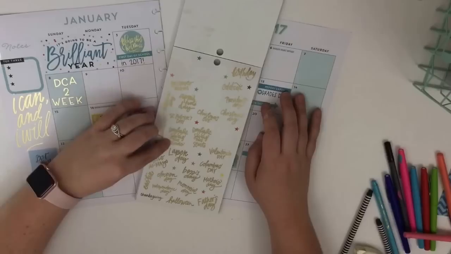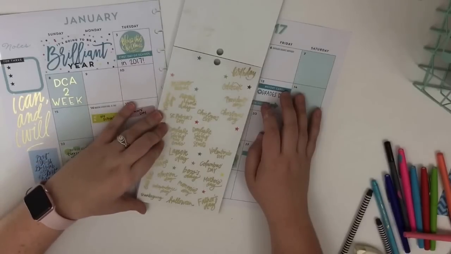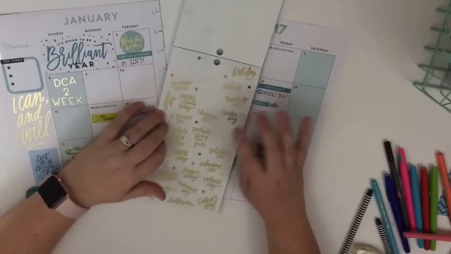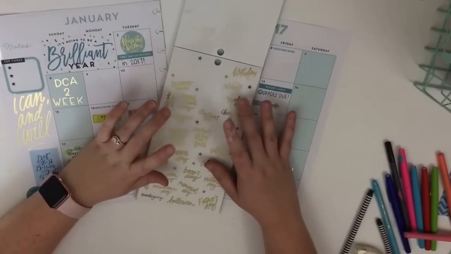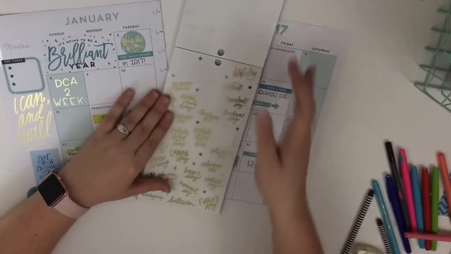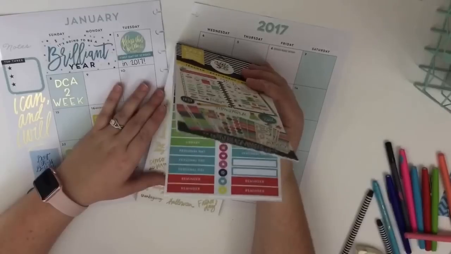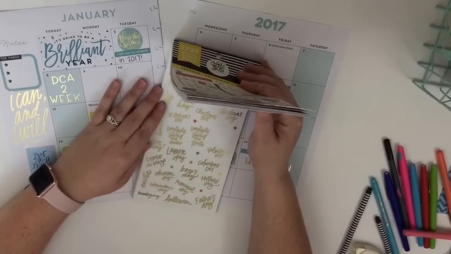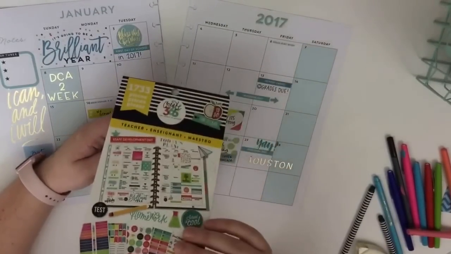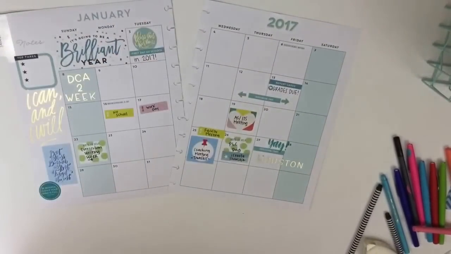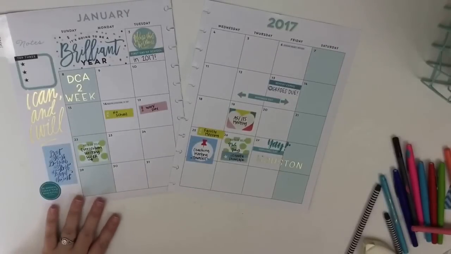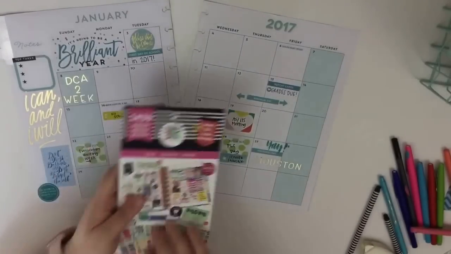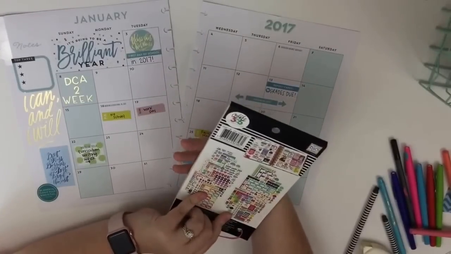Really? Maybe I already used it in another planner. I bet I did. I think I put it on my personal planner because I did gold. Actually, I think I did blue and gold, same colors. So, just kidding, already used that one. I think the Mom Life, does it have holidays?